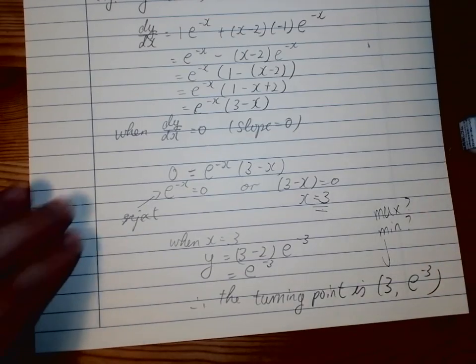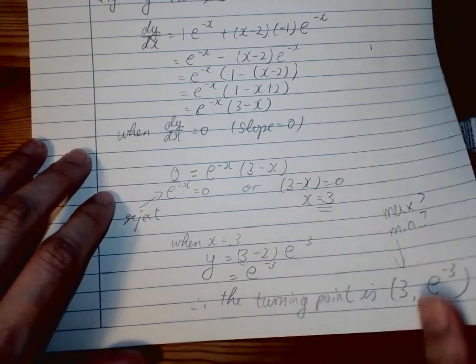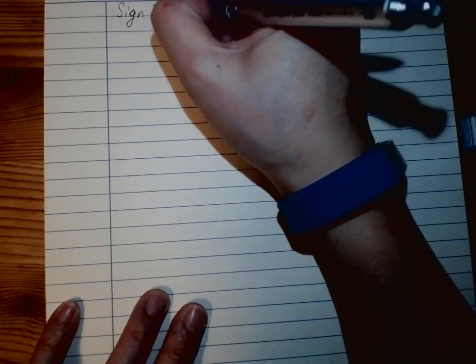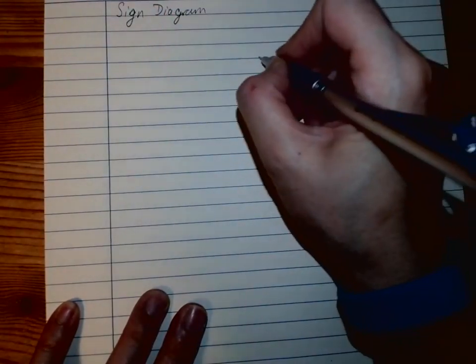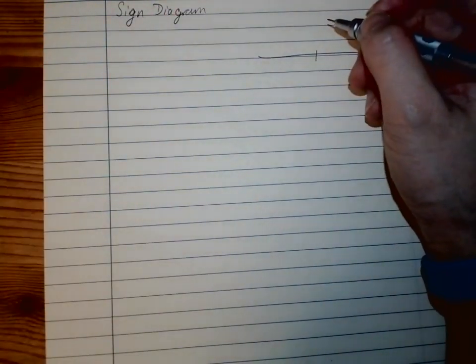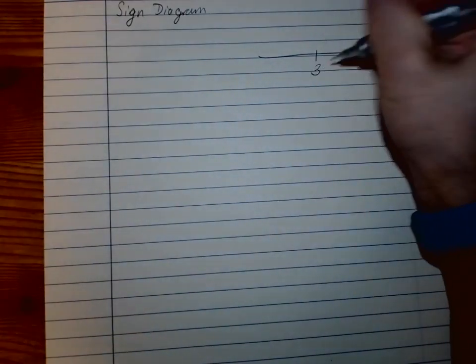To identify the max or min, we got two methods. Number one is a sign diagram. I hope you still remember the sign diagram. Otherwise, you might have to look into the previous video. So by sign diagram, we will have a point here, which is 3.